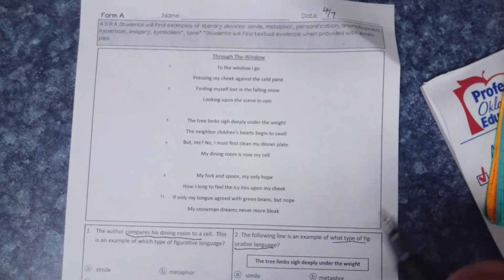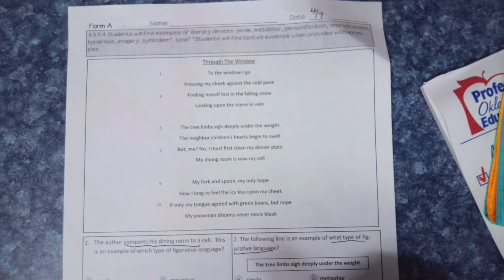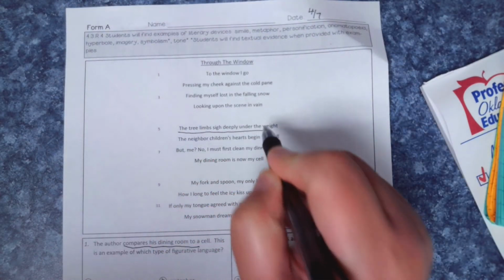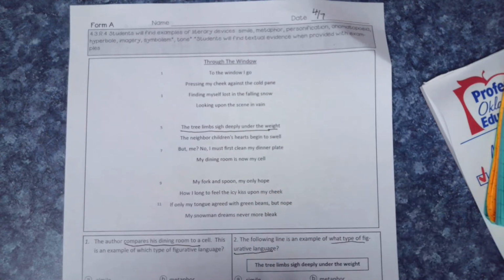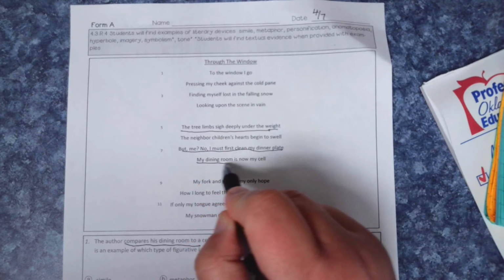All right, through the window. To the window I go, pressing my cheek against the cold pane, finding myself lost in the falling snow, looking upon the scene in vain. The tree limbs sigh deeply under the weight. I know there's a question about that, so I'm going to go ahead and underline it so I know where it is. The neighbor children's hearts begin to swell, but me, no. I must first clean my dinner plate. My dining room is now my cell. I'm going to underline both of those because I remember there's a question about that.